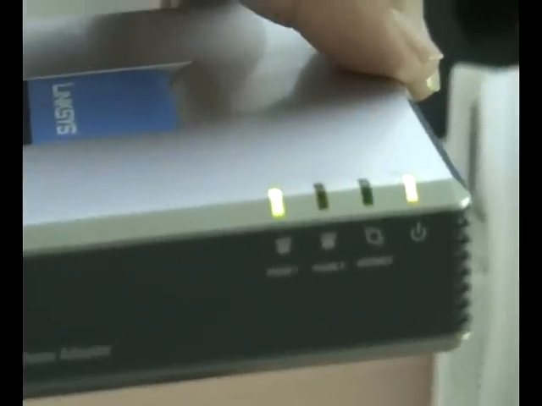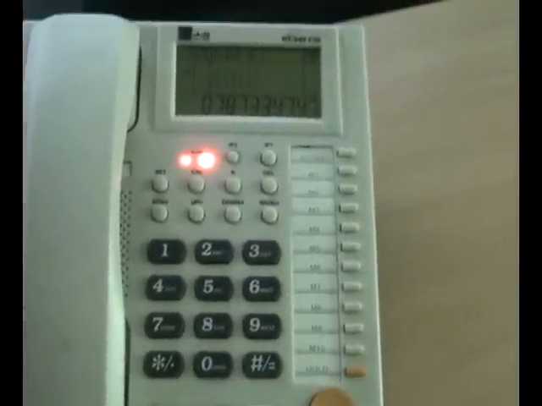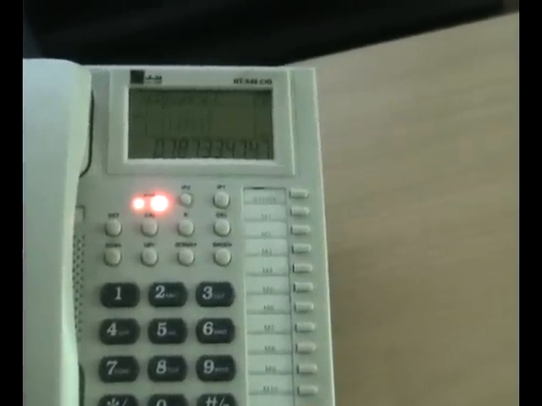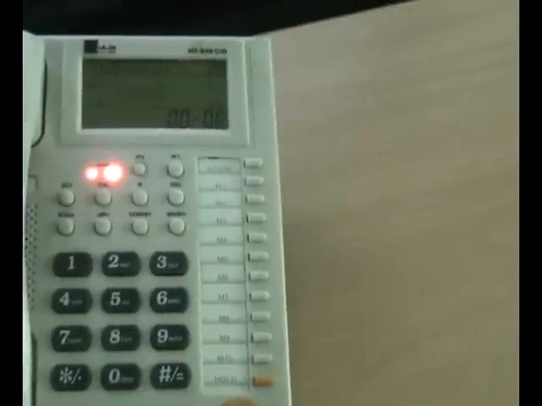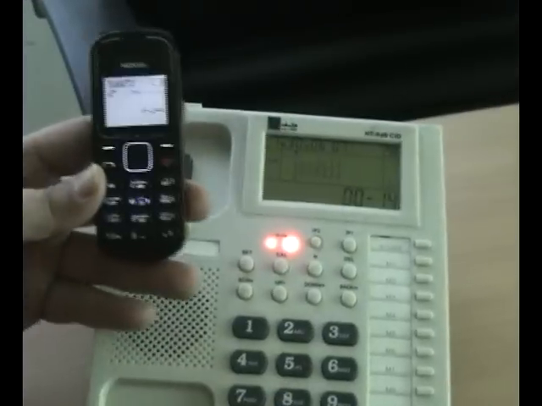From the ATA, we can see that the LED light of line number 1 is on. Now we will use it to dial a number. We can see here that we are receiving the call. This means we can initiate the call.